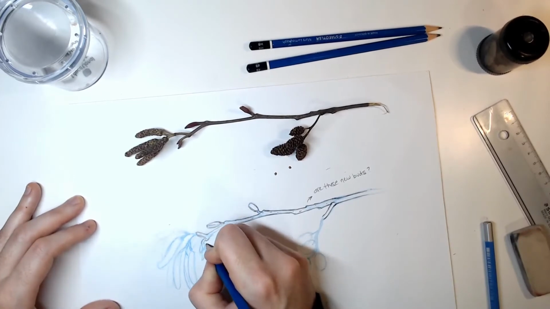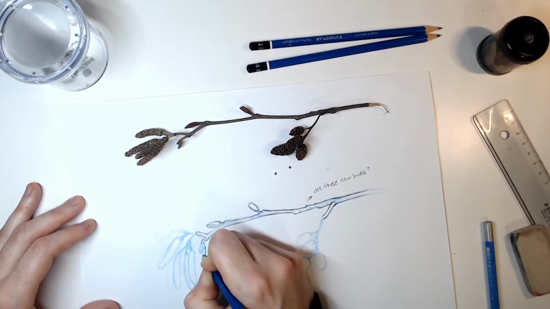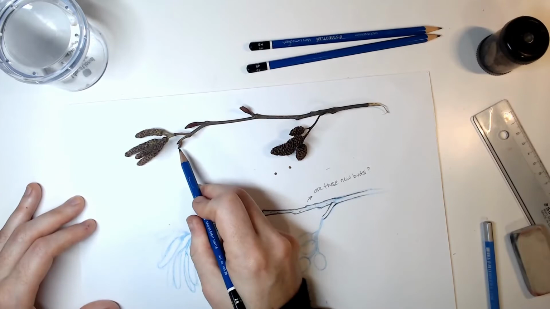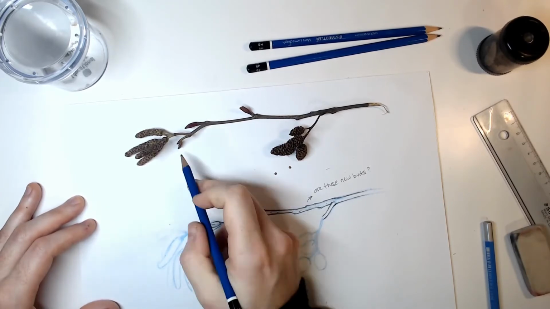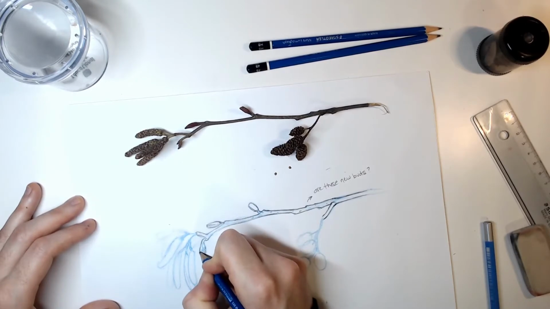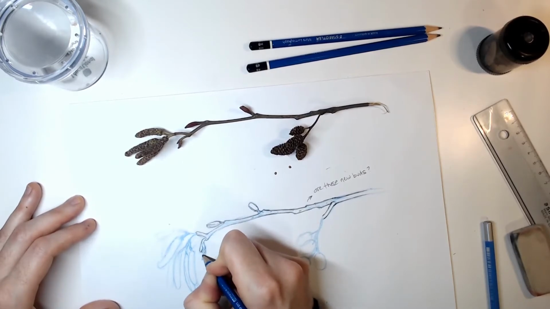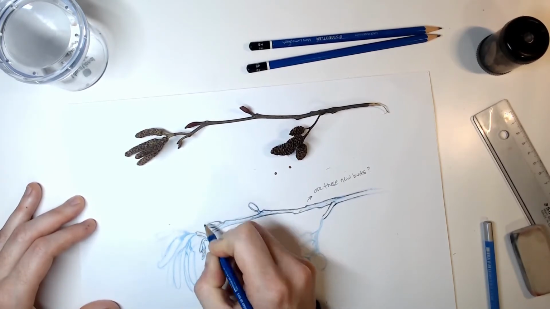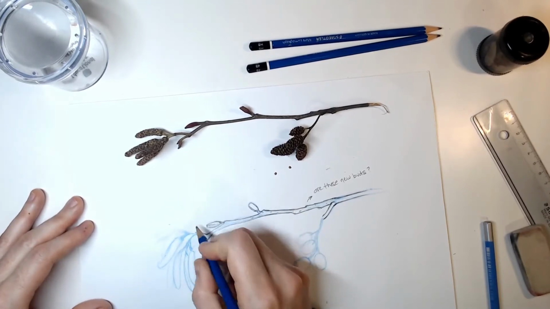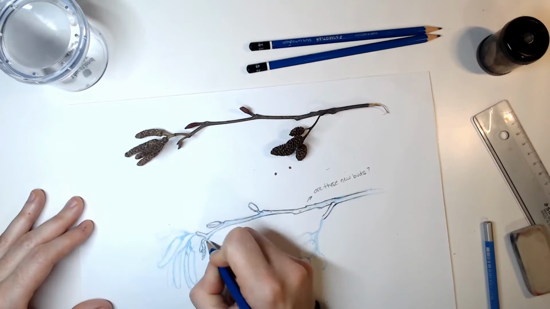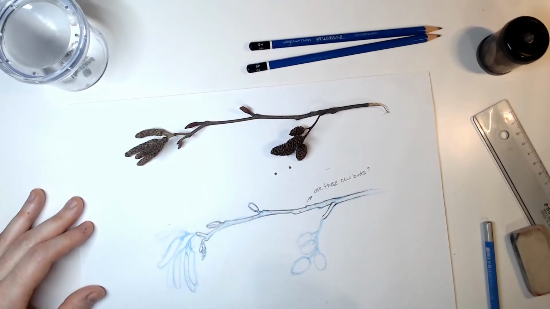I'll take a walk and see. When I look at these close up, I see they're tiny cone-shaped structures there. So I want to reflect that.